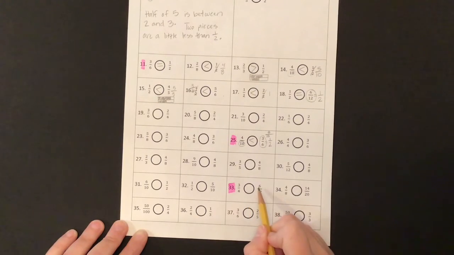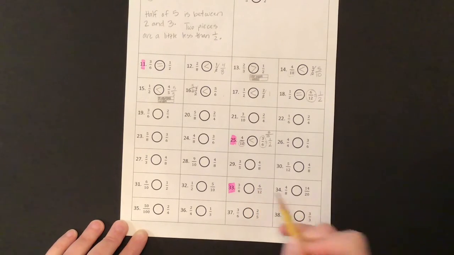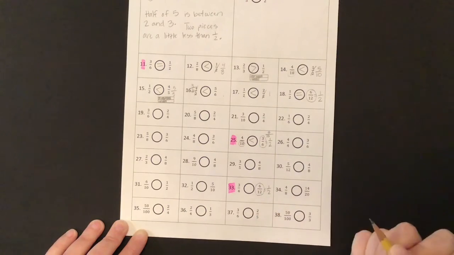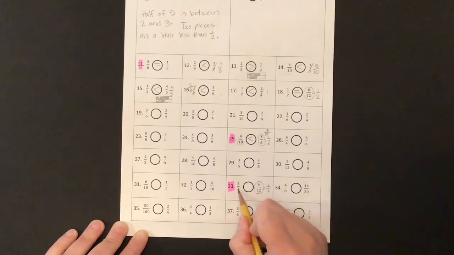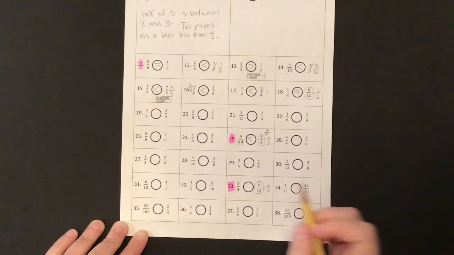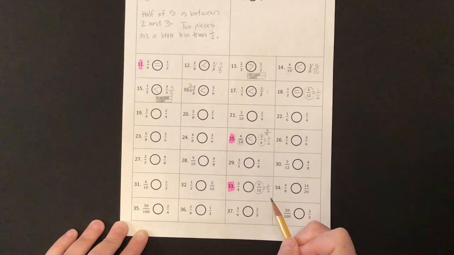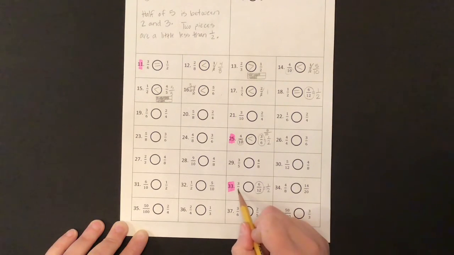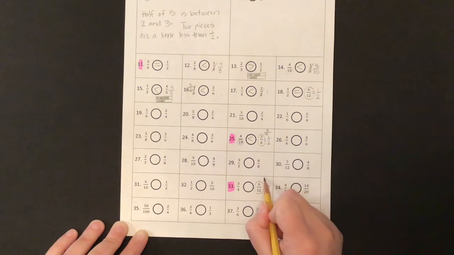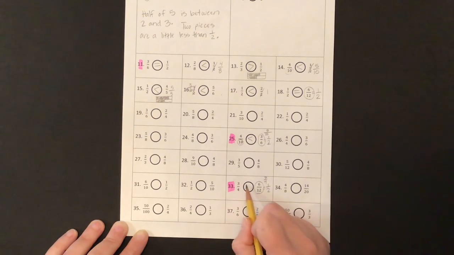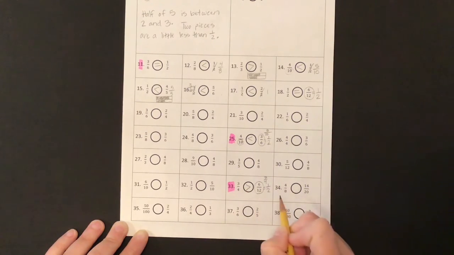3/4 compared to 6/12. What do you know about 6/12? That's equal to 1/2. And then think about 3/4. How many fourths does it take to make a half? 2/4 is equal to a half, so I can write that over here. 3/4 is just one piece bigger than 2/4. So 3/4 is greater than 6/12.